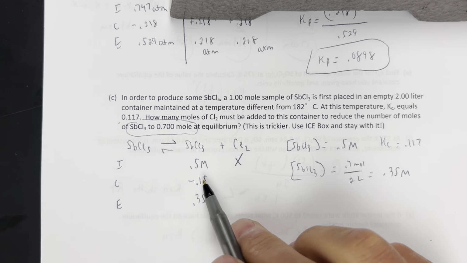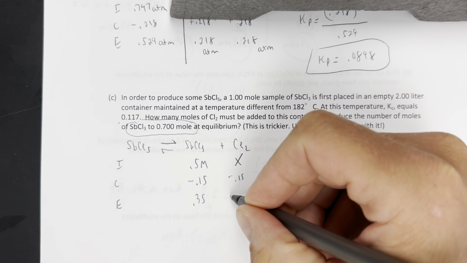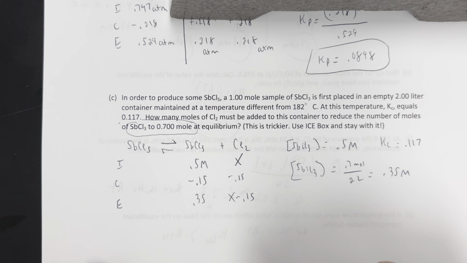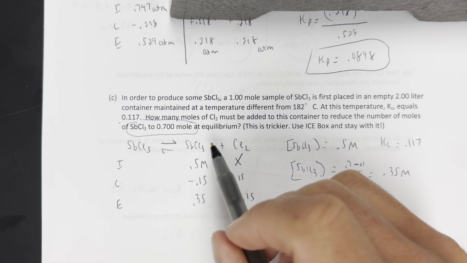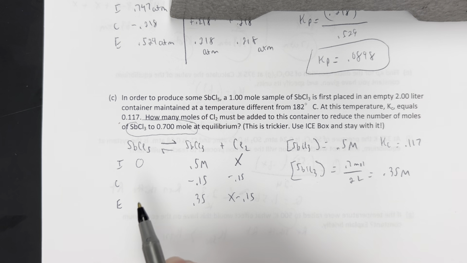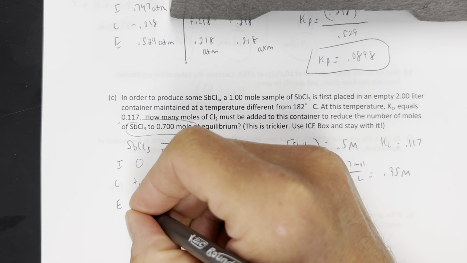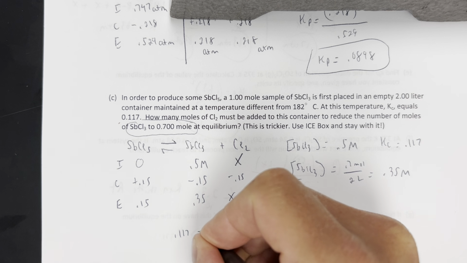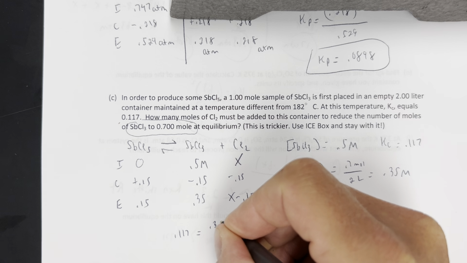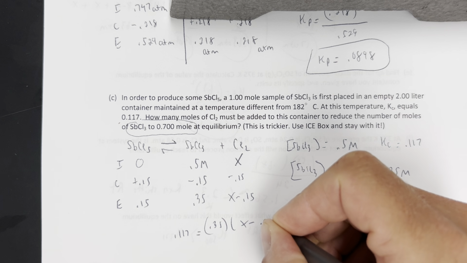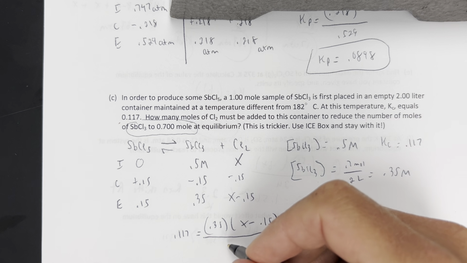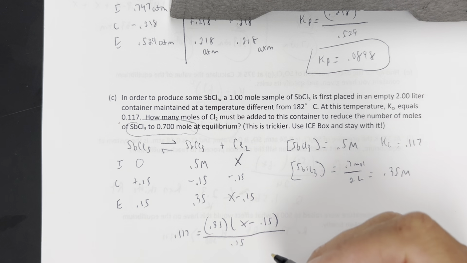Well, if this went down by 0.15, this must have gone down by 0.15. At equilibrium, this is x minus 0.15. They must have just started with this. This must be 0 molar. I'd have to tell you that, I think, for you to know that. That means this would have gone up by 0.15. It's 0.15 at equilibrium. Now we can plug it into our K. We know K is 0.117. So do 0.35 times x minus 0.15, all over our reactant 0.15.